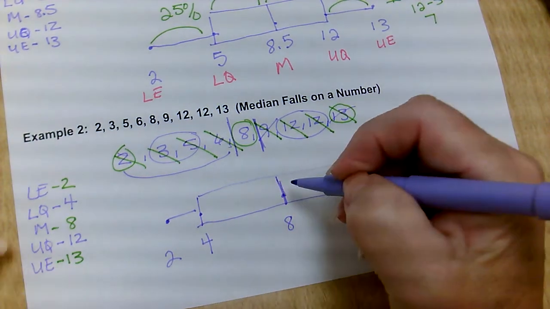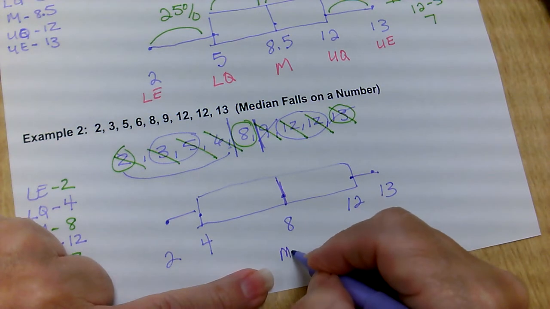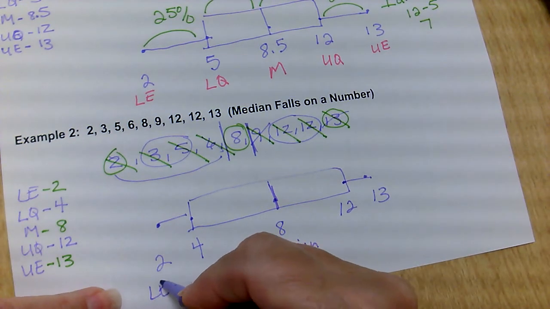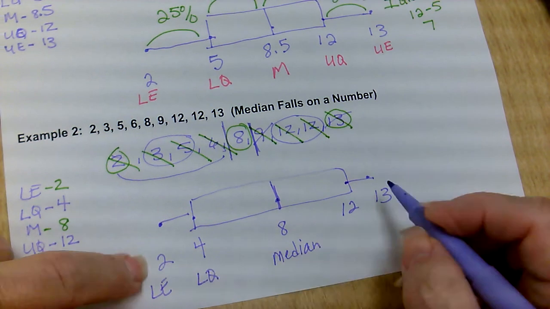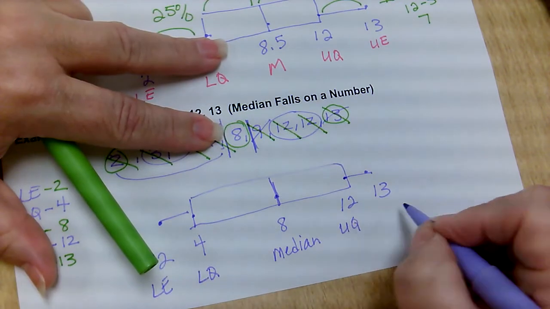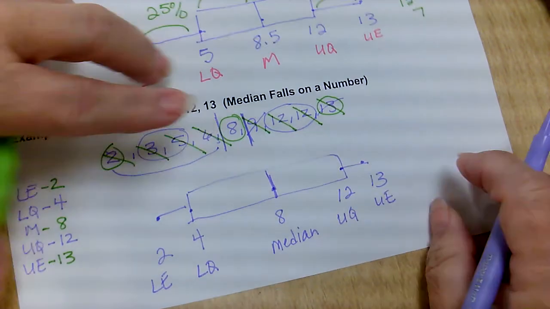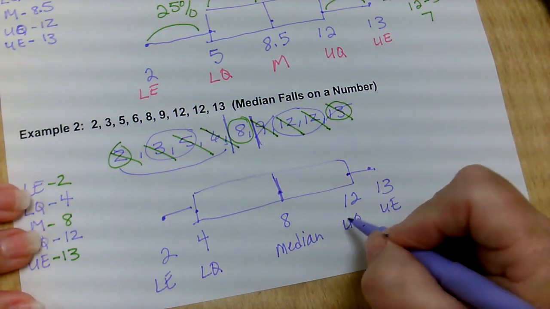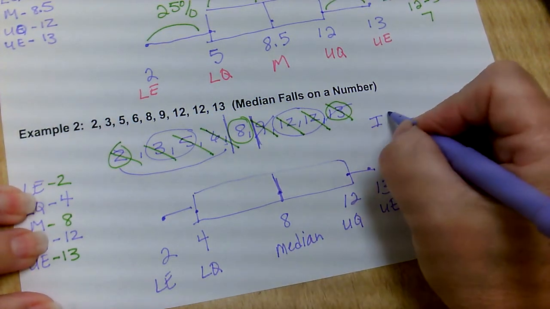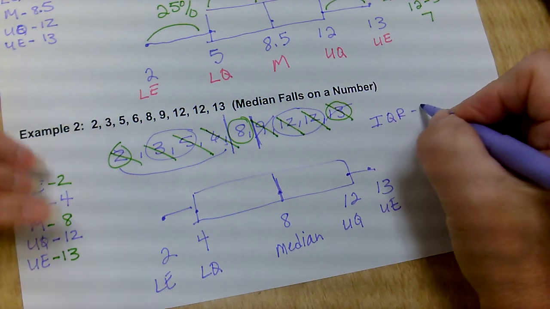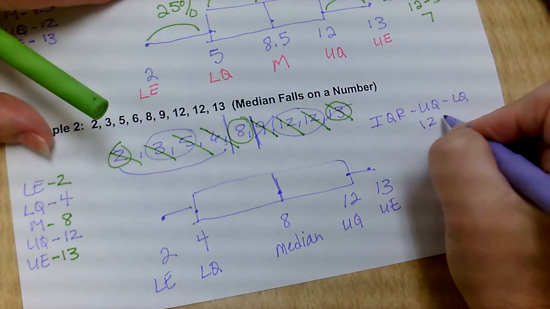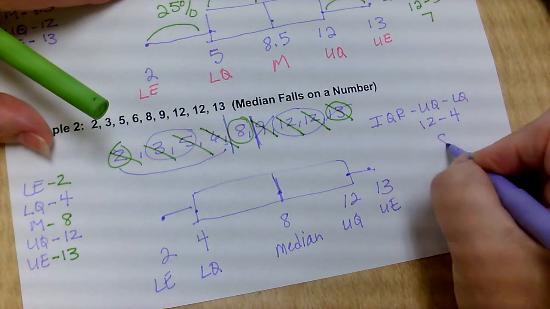The line going down the middle is the median, so you need to remember that. Then there's the lower extreme, lower quartile, upper quartile, and upper extreme. The IQR for this data is 12 minus 4, because it's the upper quartile minus the lower quartile, which is 8.